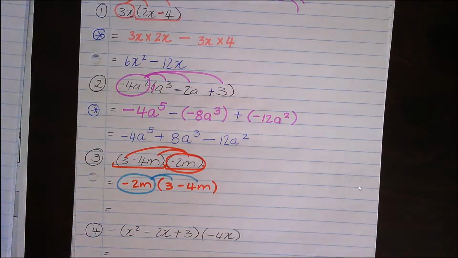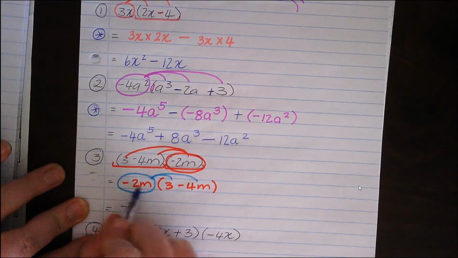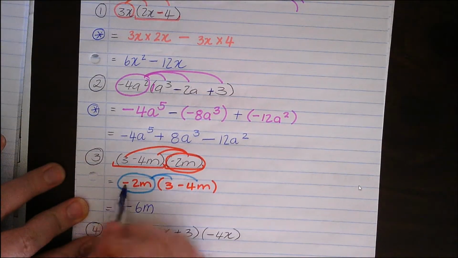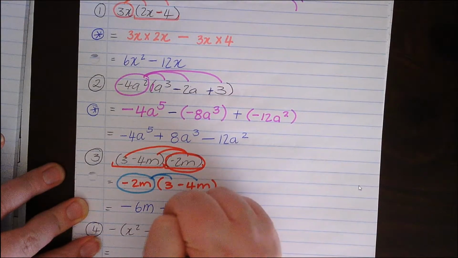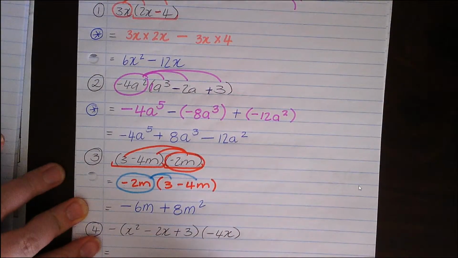Negative times positive is negative. 2 times 3 is 6, and the m comes along. Negative times negative is positive. 2 times 4 is 8. m times m is m squared. Isn't that easy?